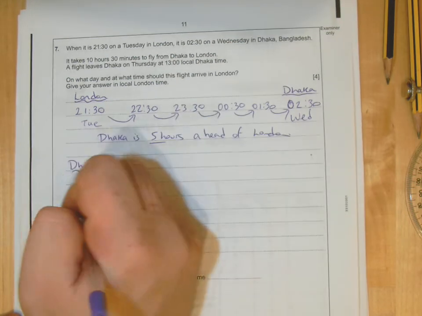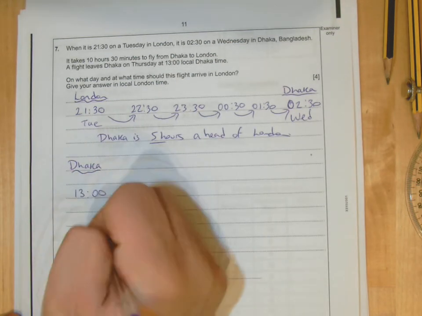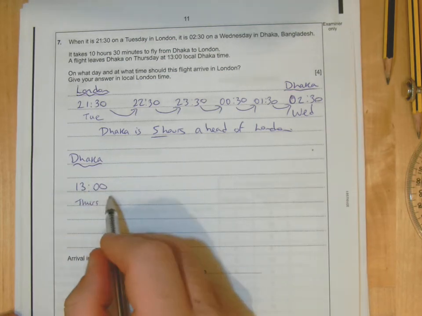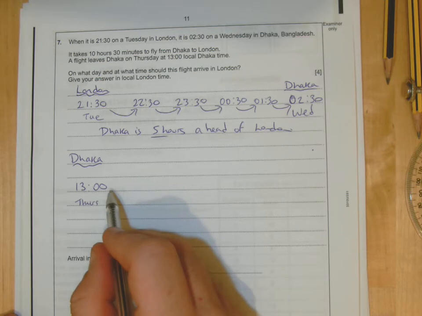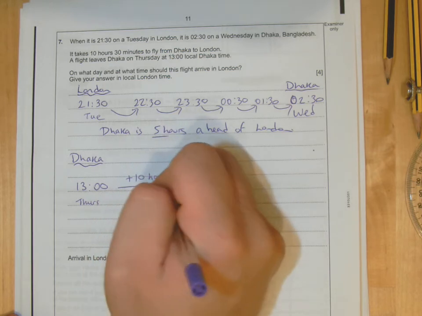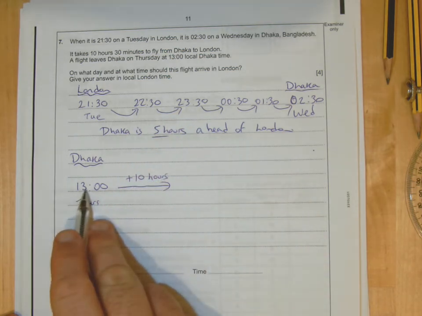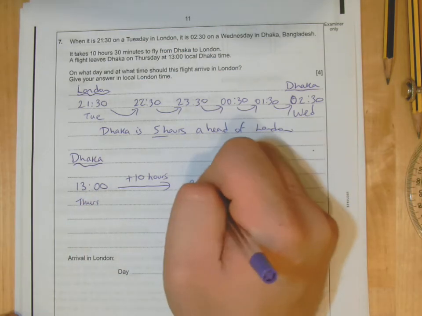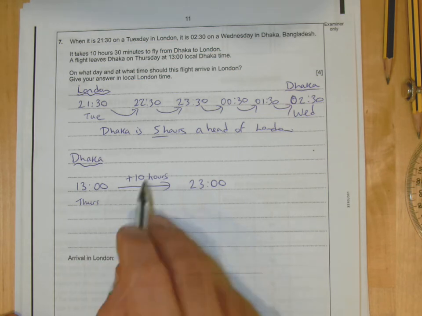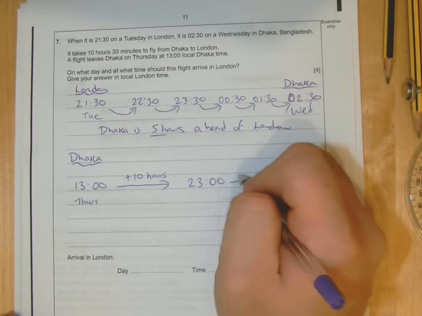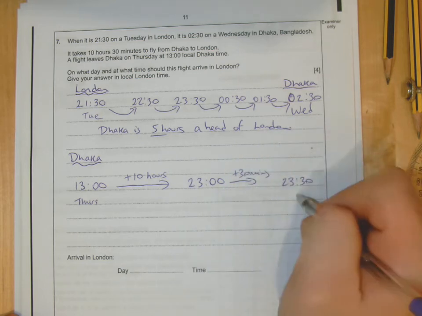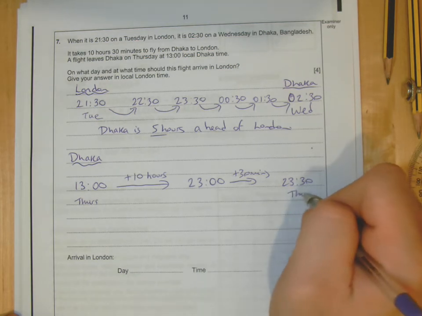The flight leaves at 1300 on Thursday. That's what it says, isn't it? And the flight takes 10 hours, 10 hours and 30 minutes. So if we add 10 hours onto this, if you add 10 onto that, you get 23, and that's okay, so it's still in that same day, because we haven't got to 24 yet. And then, of course, 10 hours 30 minutes, so we need to add another 30 minutes. So we get 23:30, yeah? Still in the same day, so we're still on Thursday.